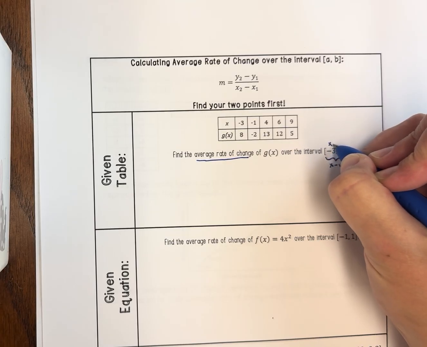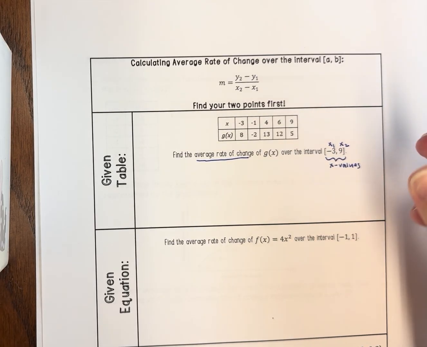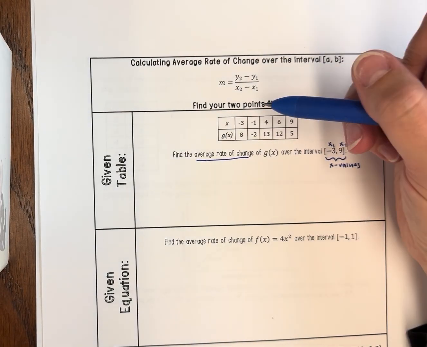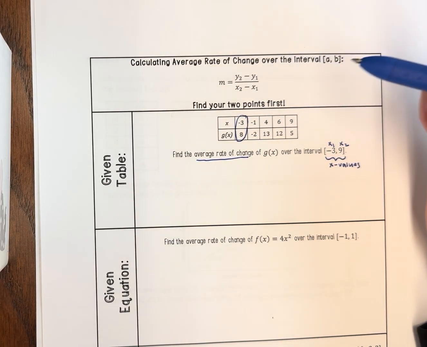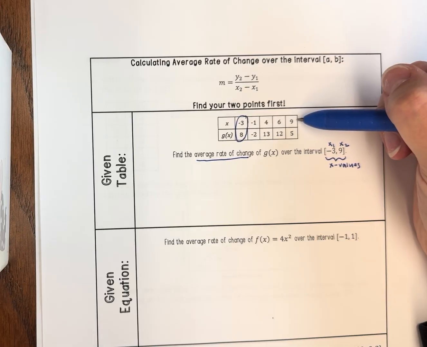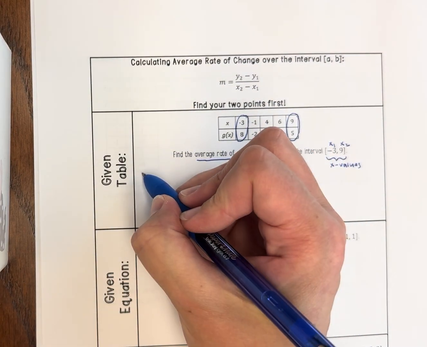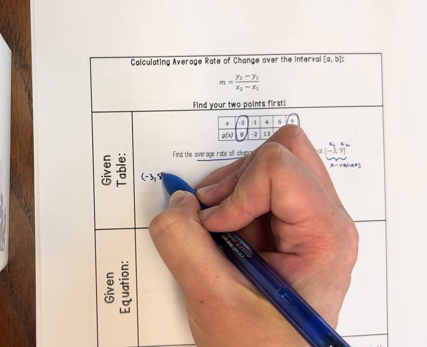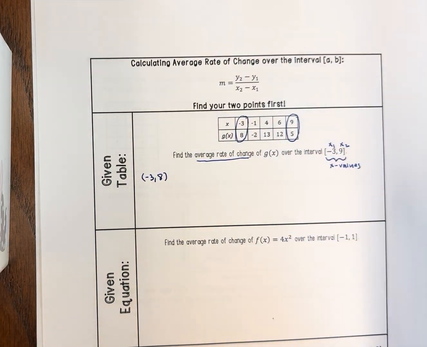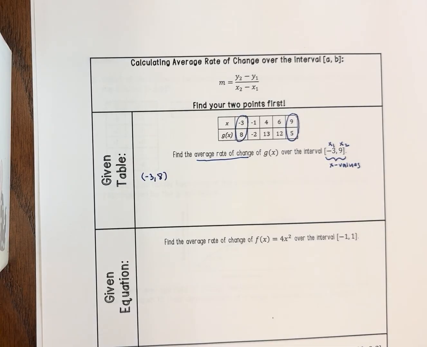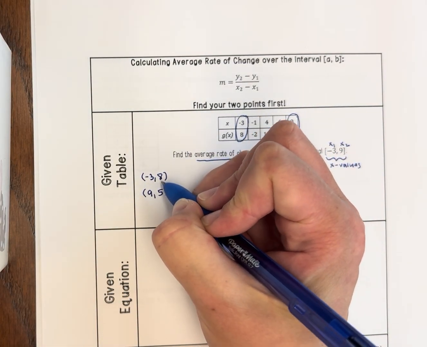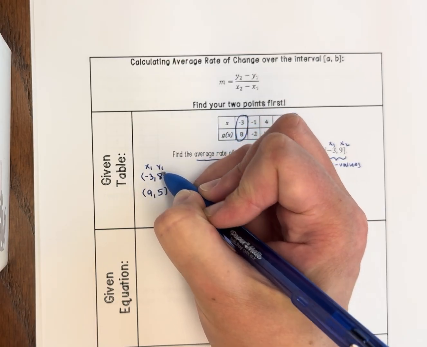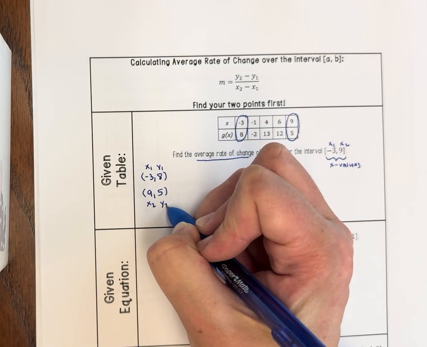So we've got x1 and x2. So -3, I'm going to find that as an x value, which is right here. G of x, that's my y value. And then x2 is 9. So we've got the point (-3, 8). And we have the point (9, 5). So we'll do x1, y1, x2, y2.